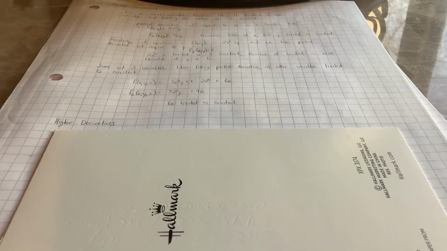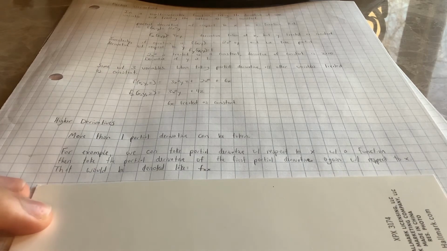Now let's talk about the concept of higher derivatives. So, in a multivariable function, we can take more than one partial derivative. This means that, for example, we can take the partial derivative of a function with respect to x and get a result, and then from that result, take the partial derivative of the first partial derivative again with respect to x, and that would be the second partial derivative of x, and that would be denoted as f subscript x x.